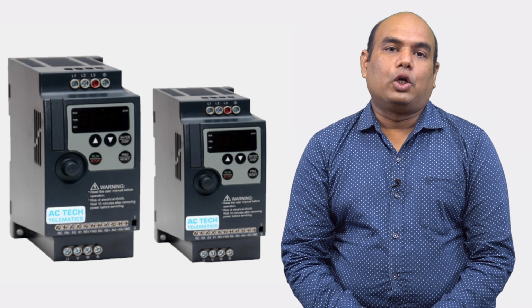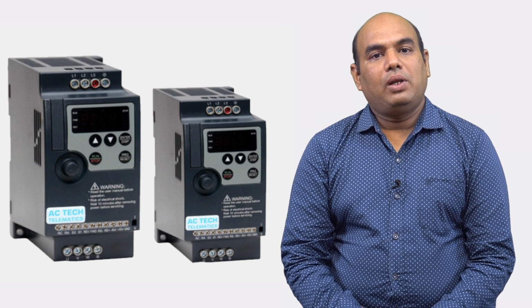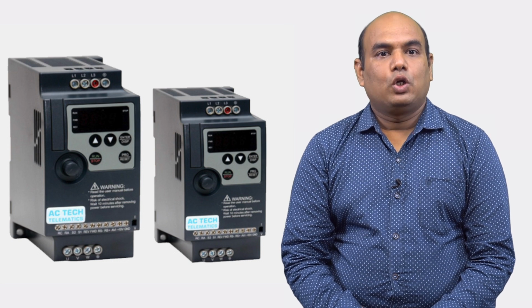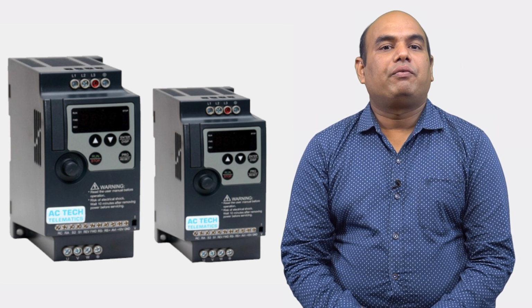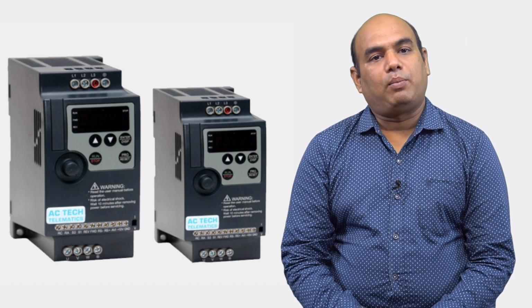The cycloconverter control of induction motor allows variable frequency and variable voltage supply to be obtained from a fixed voltage and frequency AC supply.